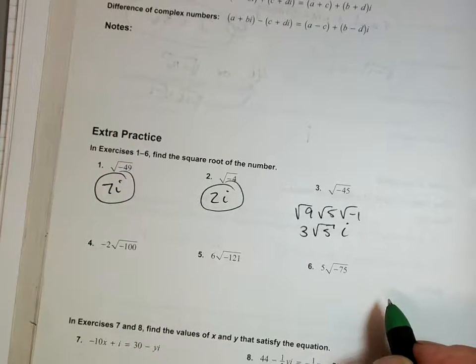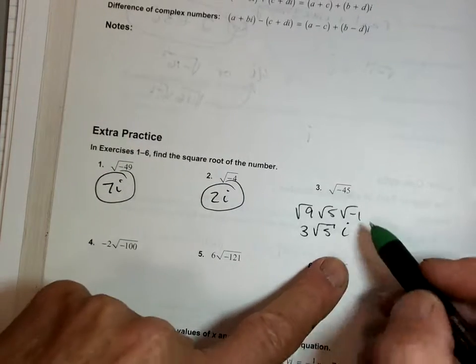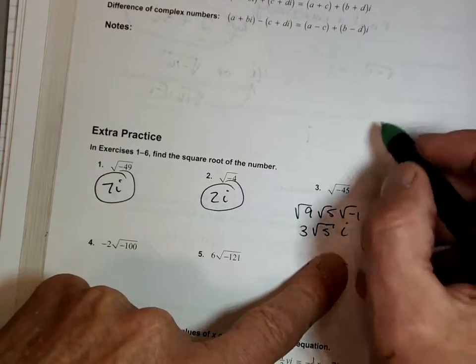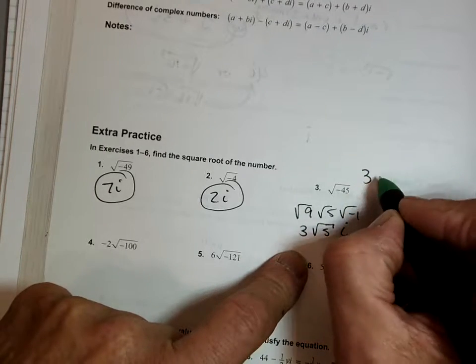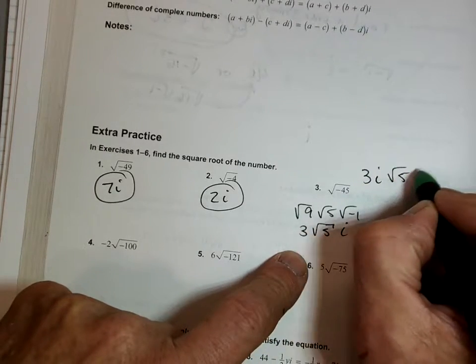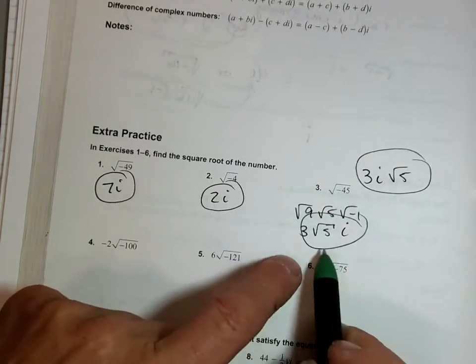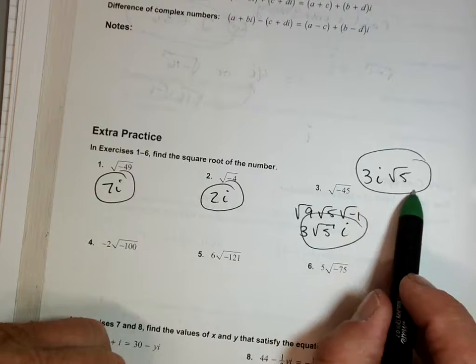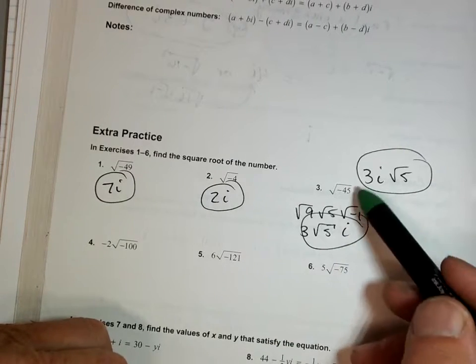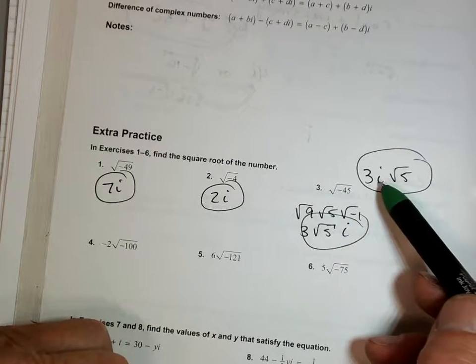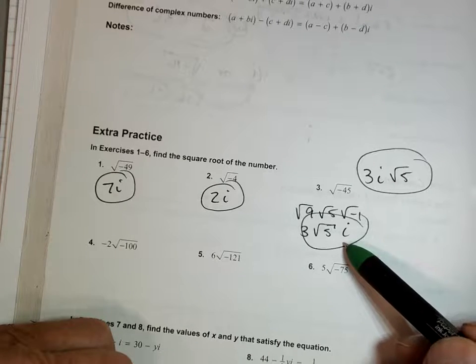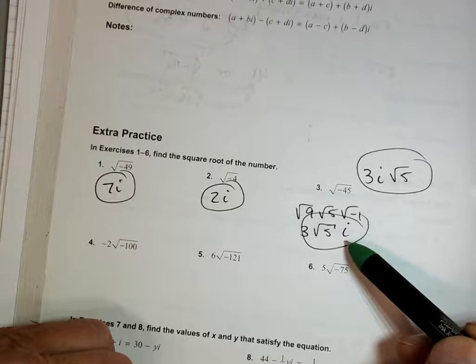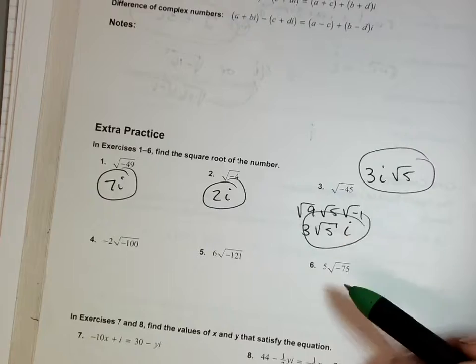I like it this way. I like the i at the very back. The book is going to write it with the i before the root. It does not matter. I personally like i at the end. The book likes i right before the root. Same thing, whether the i is here or here. You agree? I personally like it at the back, because I think the i has to be at the end.